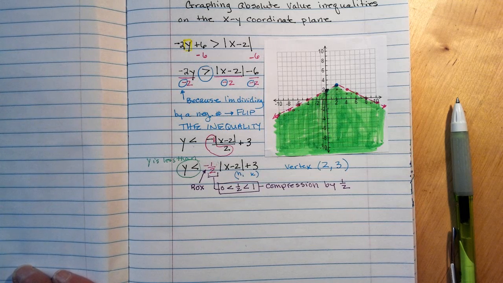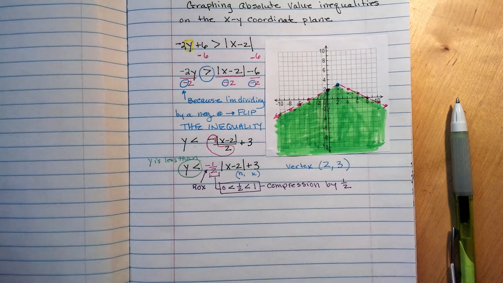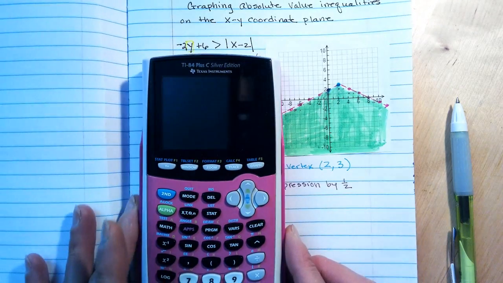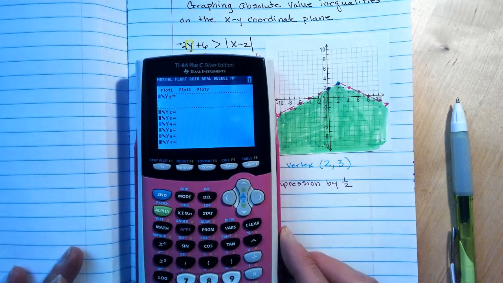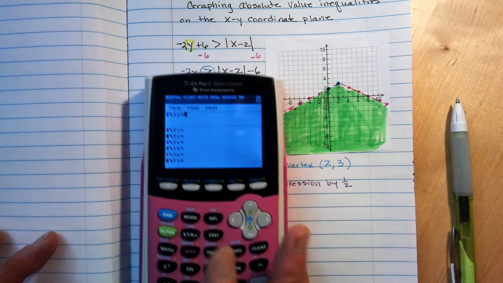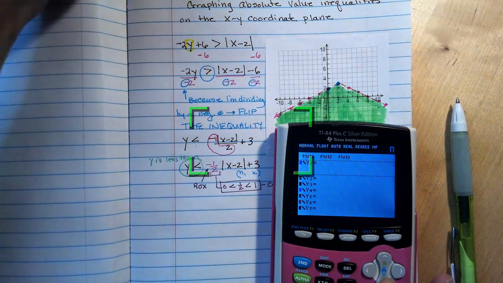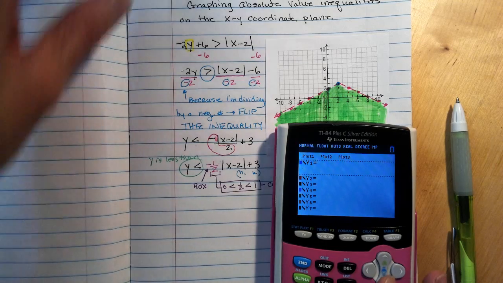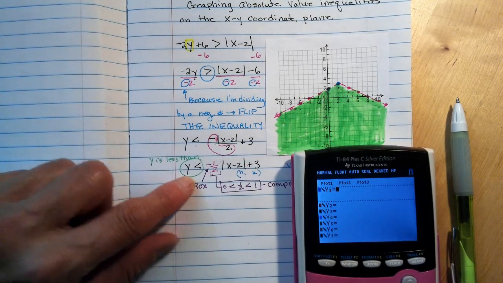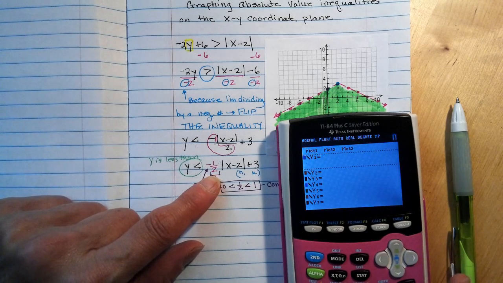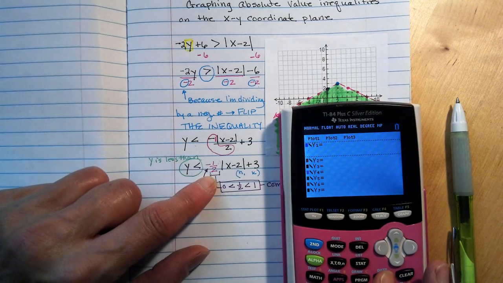Just remembered what it was that I wanted to do at the end of the last video. What I wanted to do is show you how to graph this using the calculator. So go ahead and turn your calculator on, go to the y equals, and because we can only put y equals something in here, we're going to start from where we simplify the equation to y equals.